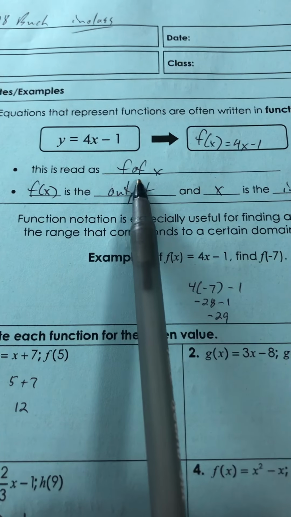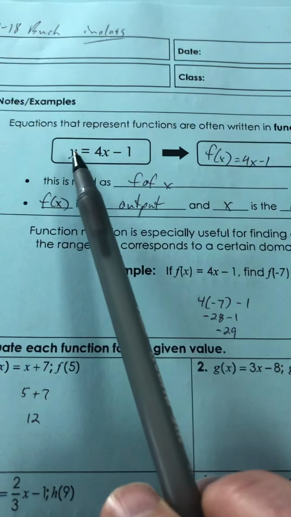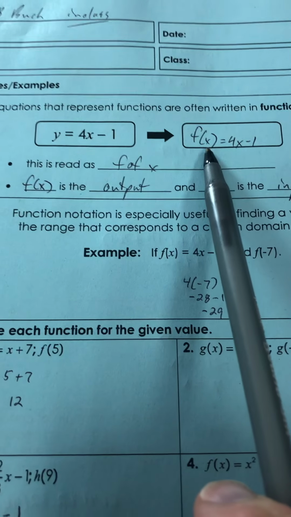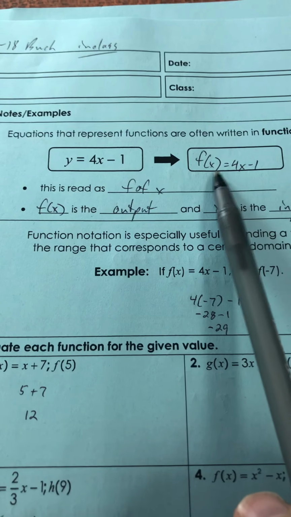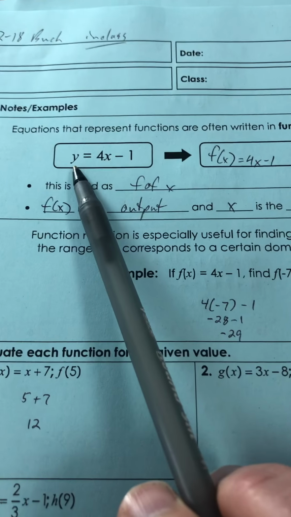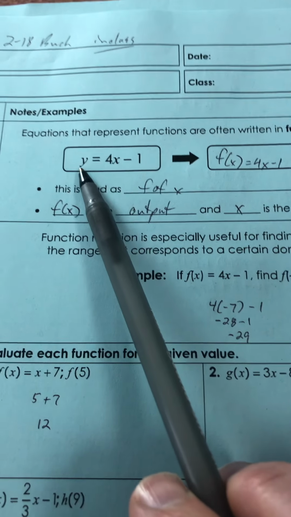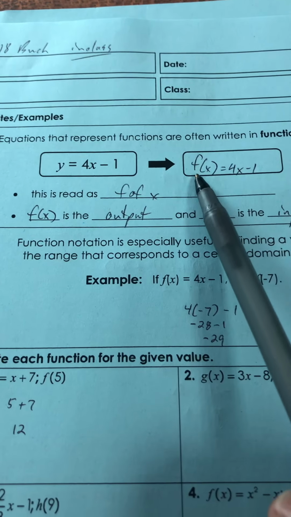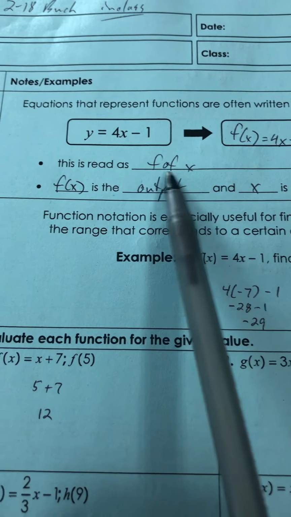So what she had written up here for this little equation, instead of y, we're going to start using this f of x. It's called functional notation. That's the functional notation, that's why it's here. So basically you just have to remember that these are interchangeable. The function of x is y, so whatever you put in for x, you're going to get the y value. And you could think of it as the function of x. So that's all this is pretty much saying. Real easy. This is read as f of x.